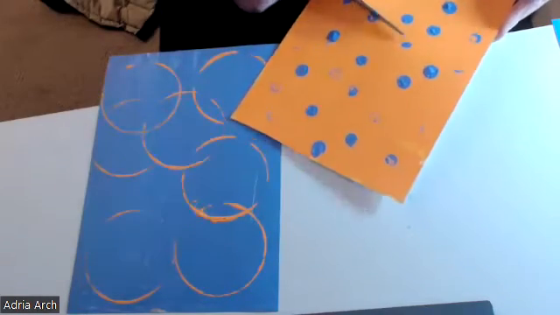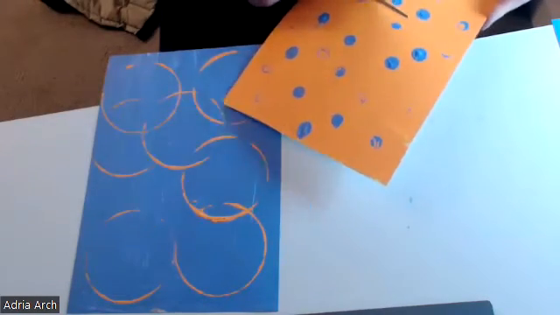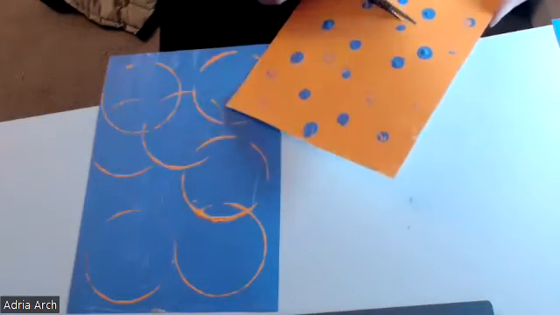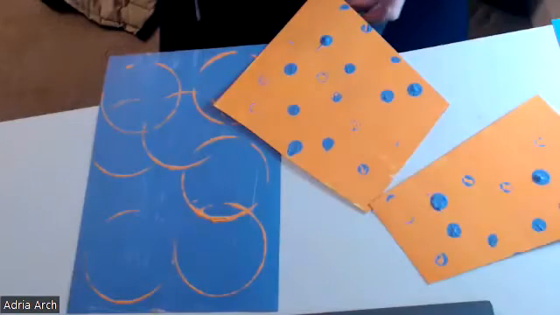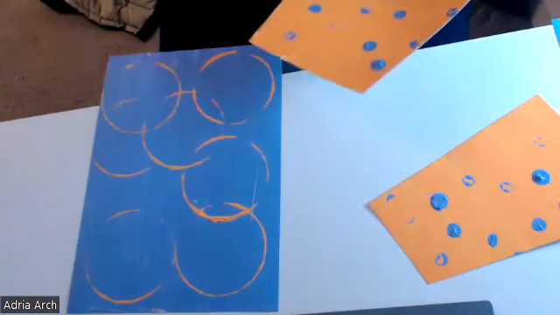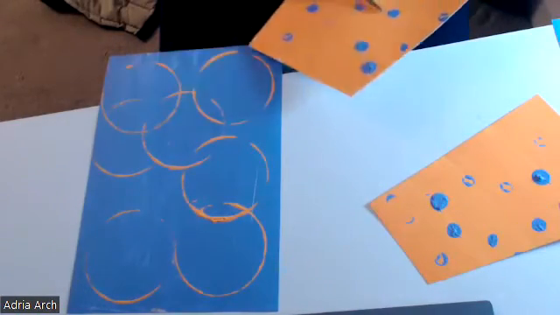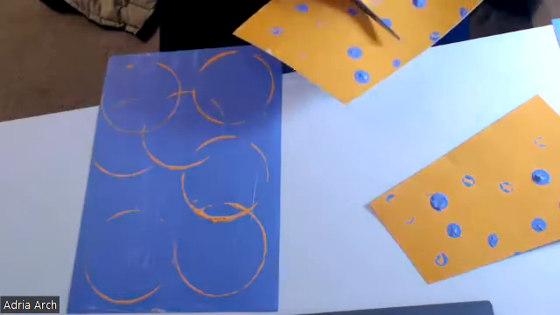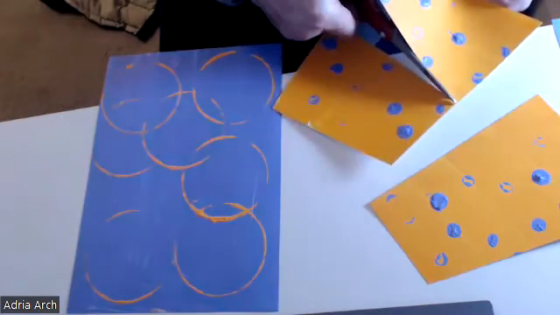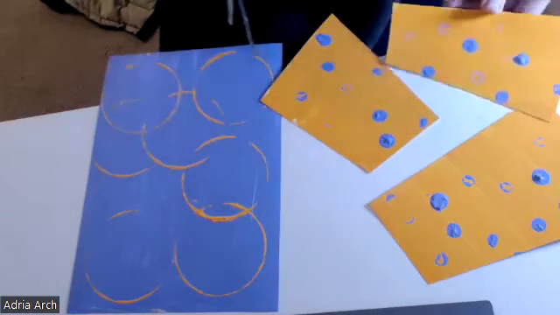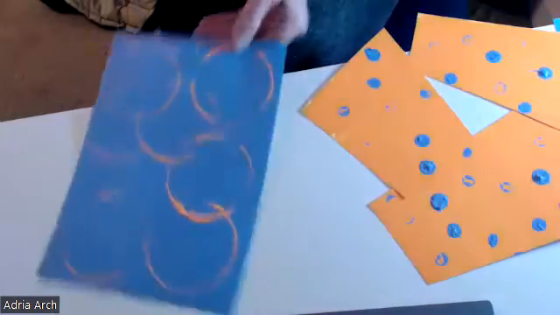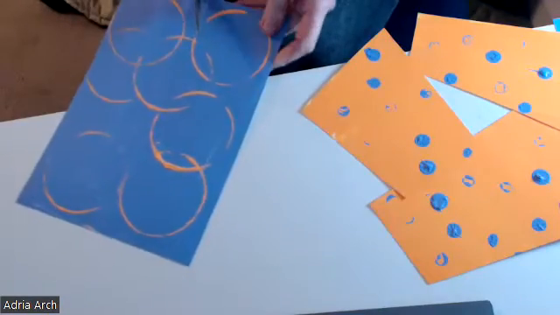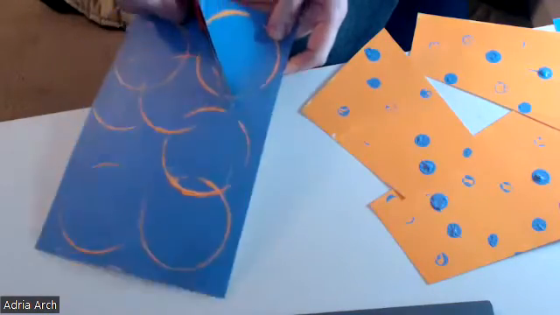So rather than going for more curves, we've got a lot of curves going on, and we can do that, but let's just first start by cutting up these designs in some relatively medium-sized rectangles and triangles.